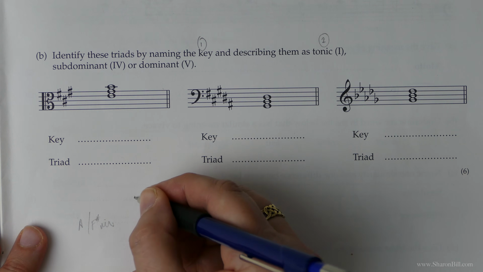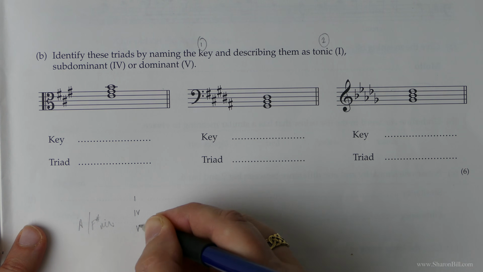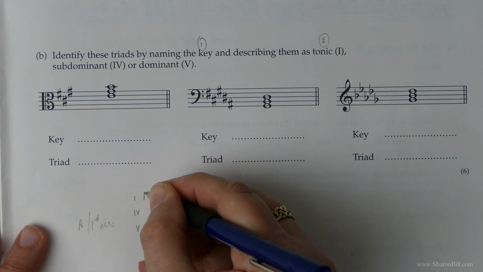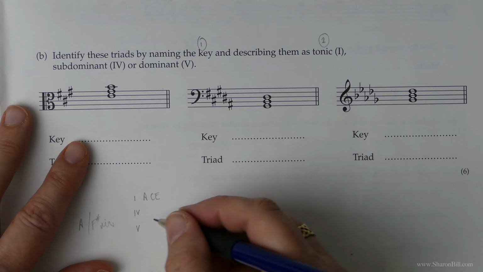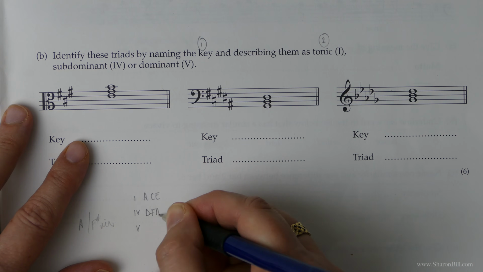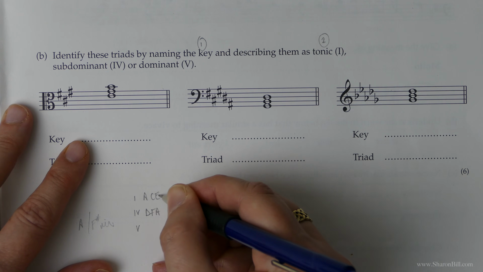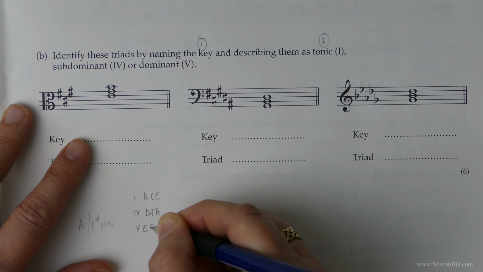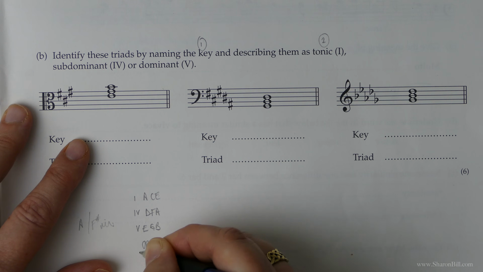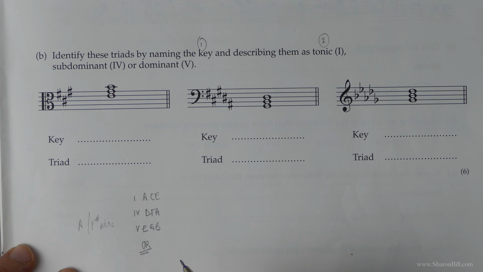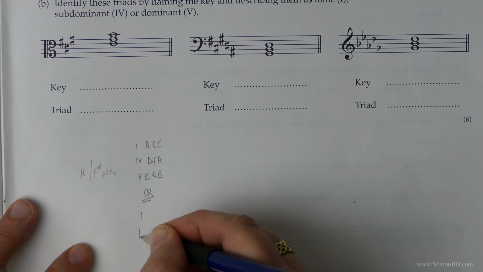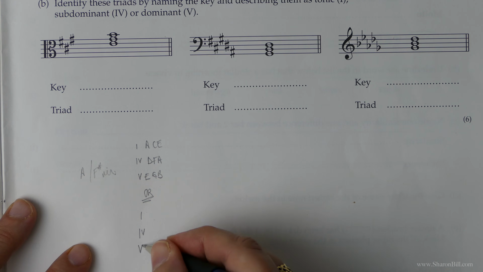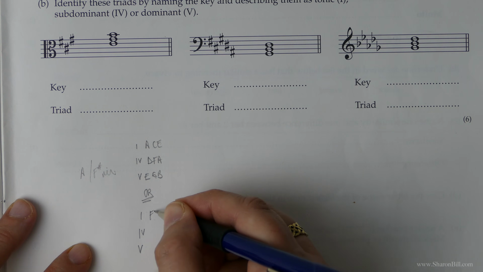In A major, 1, 4 and 5 would be A, C, E. Chord 4: A, B, C, D, so D, F, A. And then chord 5 is on the 5th: E, G, B. Or it could be 1, 4 and 5 in F sharp minor.